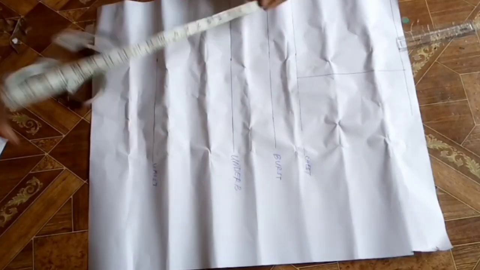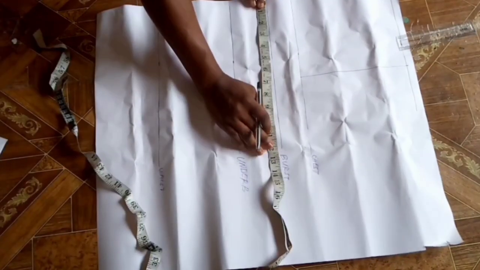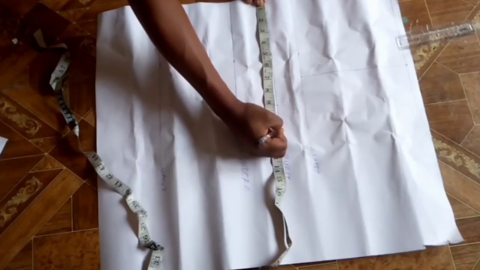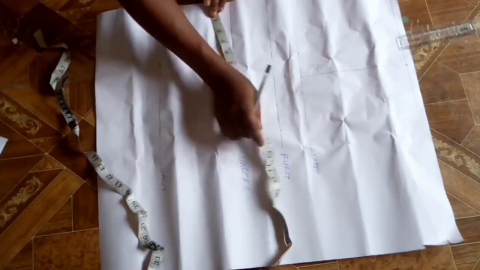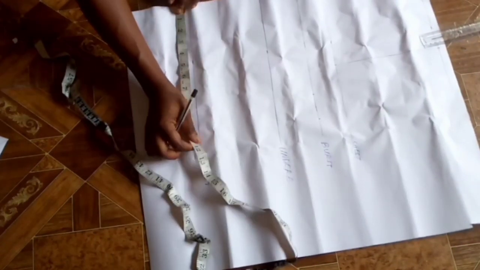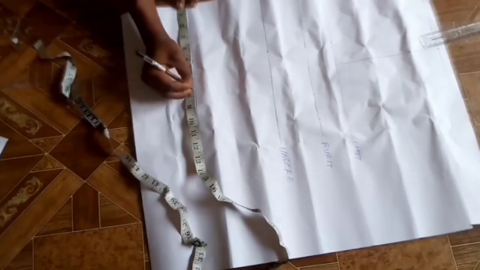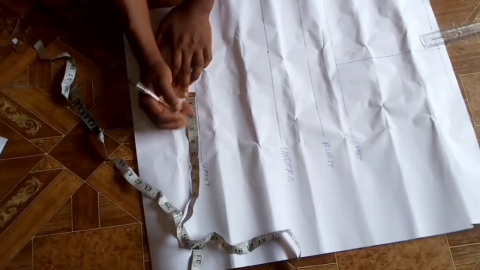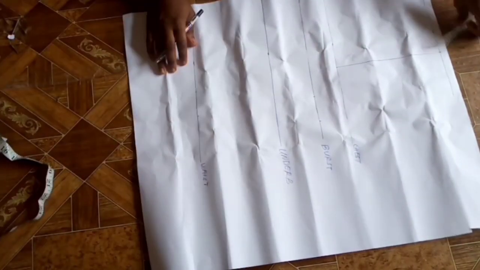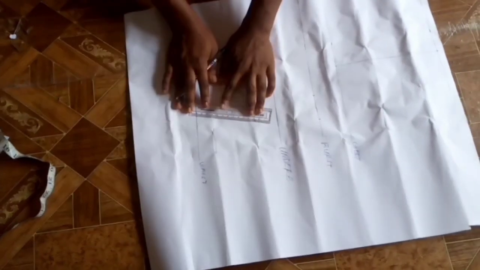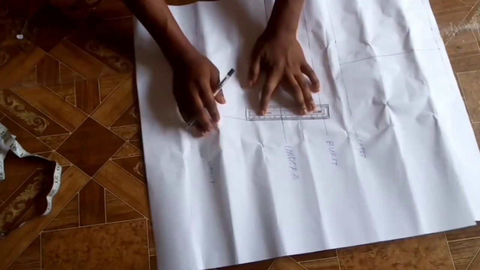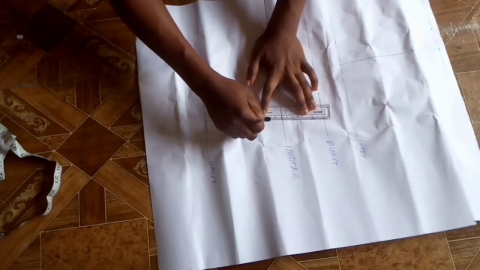Then I'll be taking my body measurement. So the circumference of my bust is 36, divided by 4 is 9 inches. I'll add my sewing allowance to it. I'll go down to my waist and take my waist, which is 28, divided by 4 is 7 inches. I'll add 1 inch for that. Then I'll add 1 inch for sewing allowance. Now I'm going to be connecting the points together. I'll connect the points from my waist up to my bust measurement, just like you see me do here.